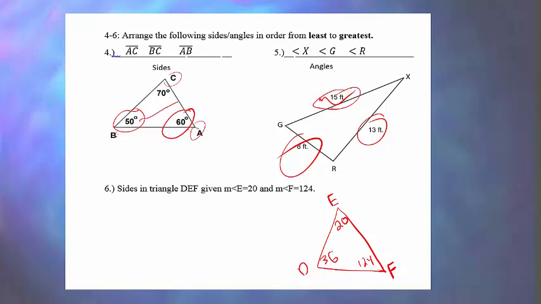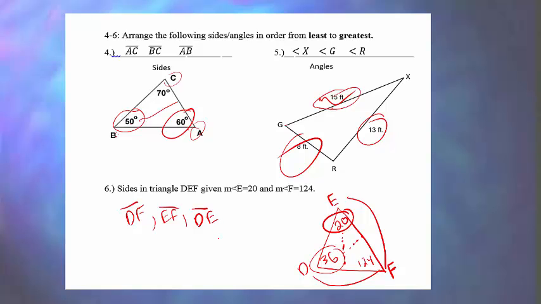So we're going to put the sides in order from least to greatest. The smallest angle is 20, so therefore the smallest side is DF. The next smallest side will be across from 36, so that's side EF. And of course the biggest side is going to be DE. And that's about it.